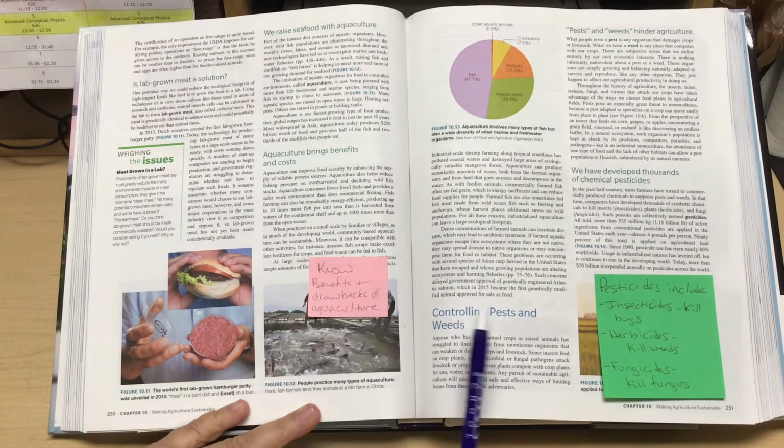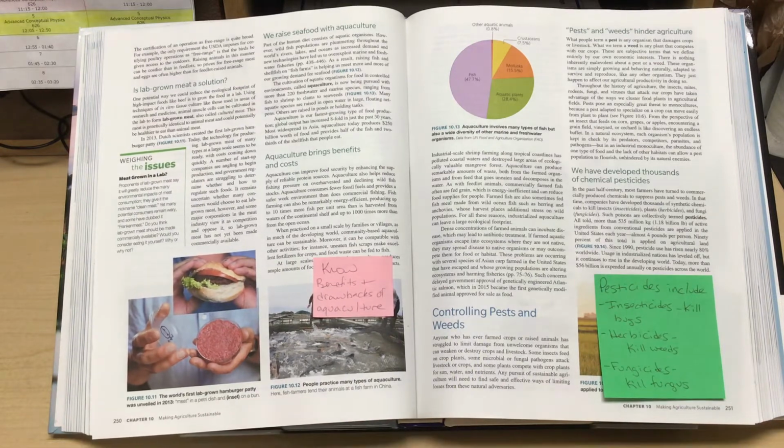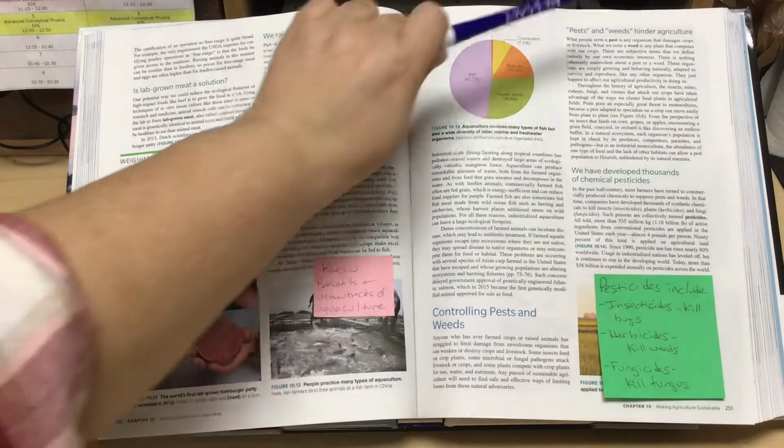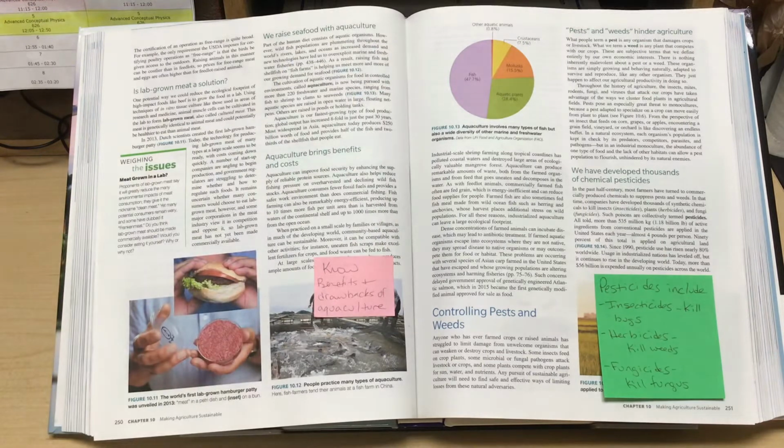Then we get to section 10.3, which is about controlling pests and weeds. And up here, they talk about how pests and weeds are really just a matter of opinion. Something could be beneficial somewhere, and then if it's not beneficial somewhere else, it's a pest. So it's really about, does it benefit you in that location? A weed is just a plant that is competing with a crop. It's growing where it's not desired. An orchid or a rose bush or something could be a weed if it's growing among a corn crop.